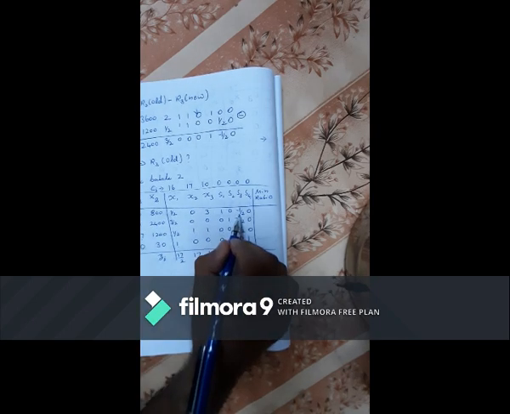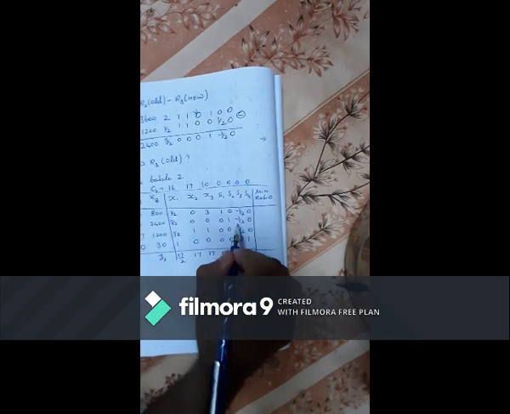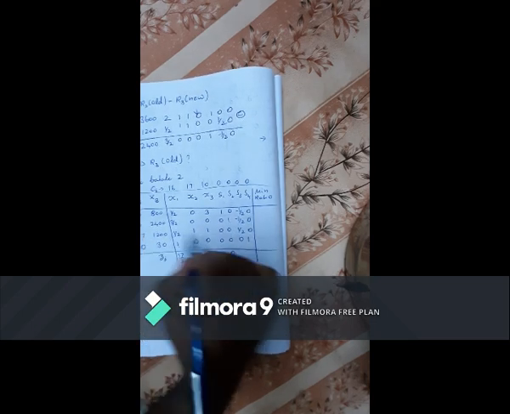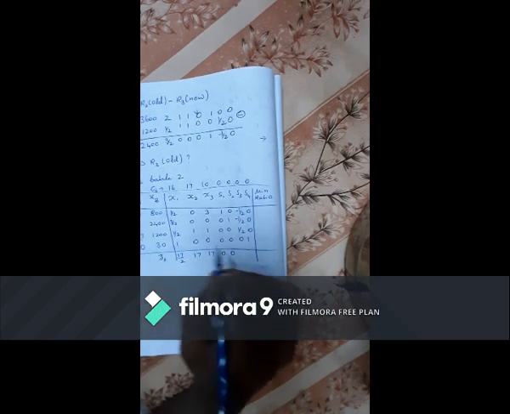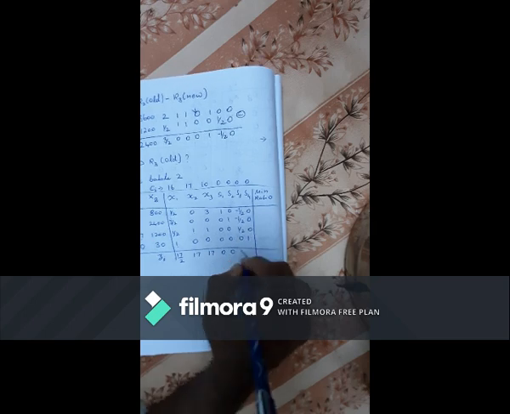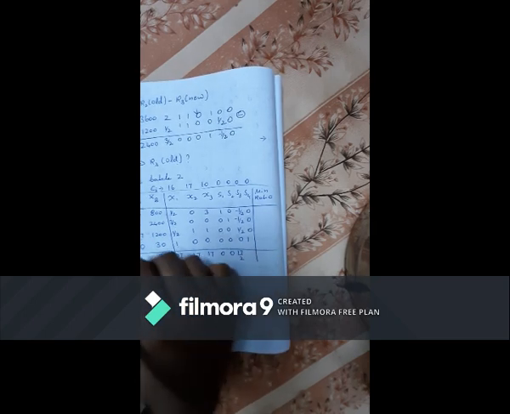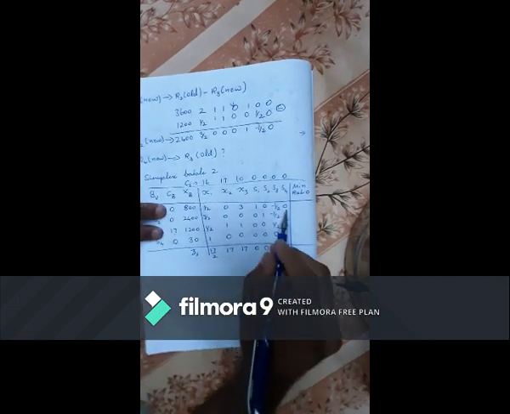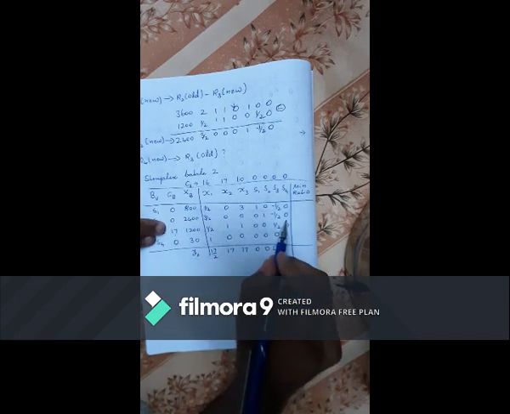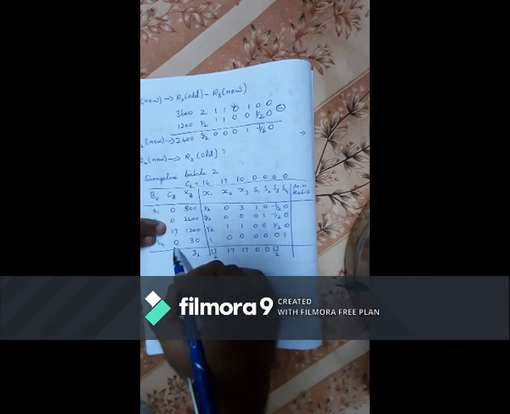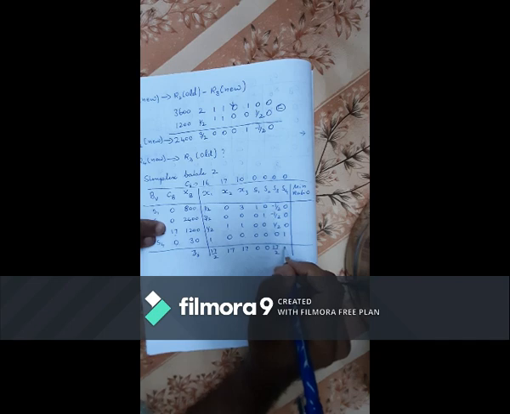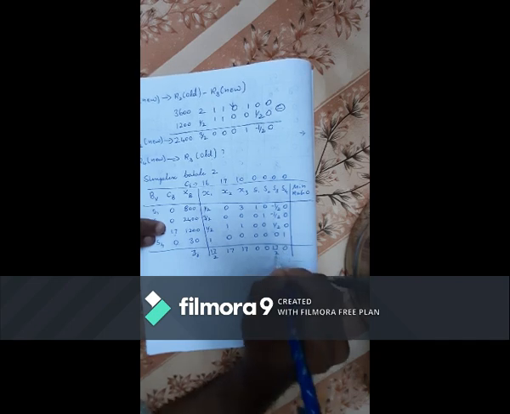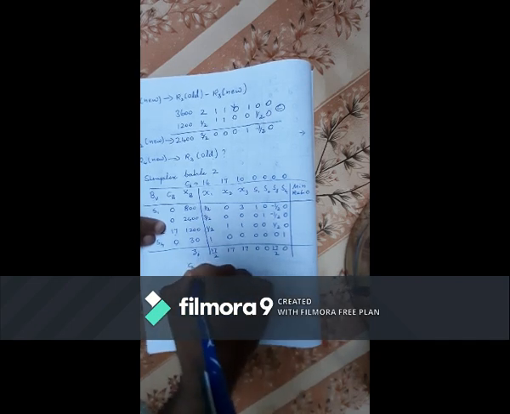Next, 0 into negative 1 by 2 plus 0 into negative 1 by 2 plus 17 into 1 by 2 plus 0 into 0 is 17 by 2. Next is 0 into 0 plus 0 into 0 plus 17 into 0 plus 0 into 1 is 0. Next, we calculate the value of Cj minus Zj.